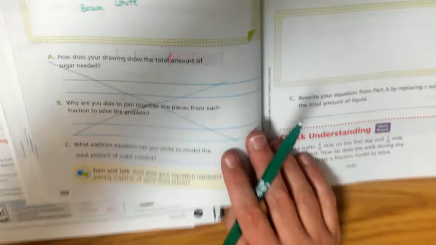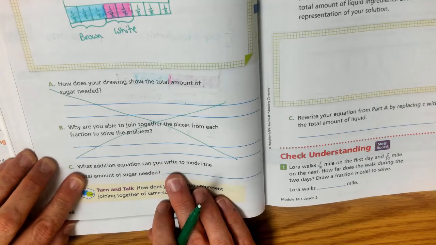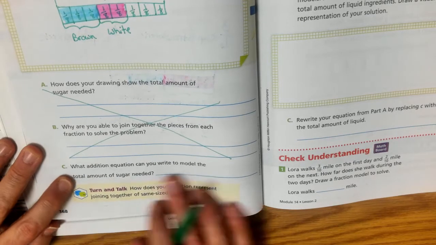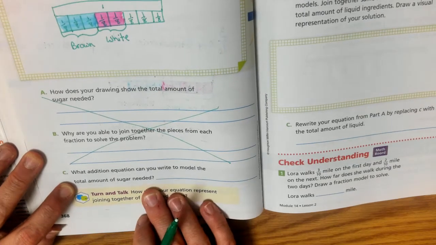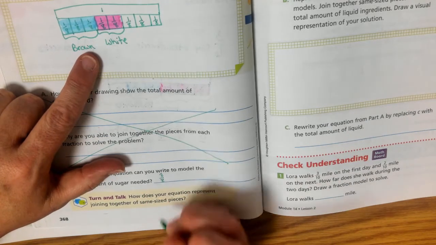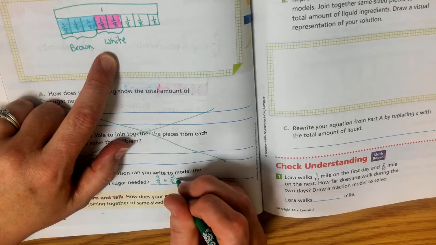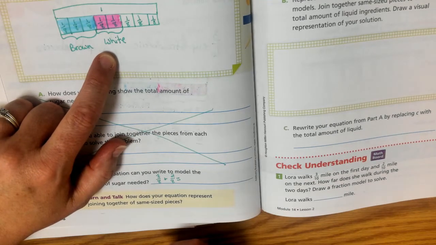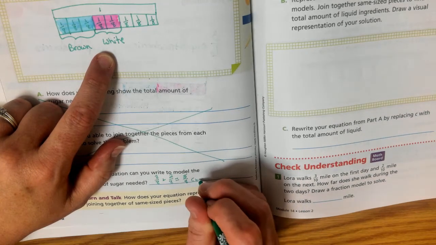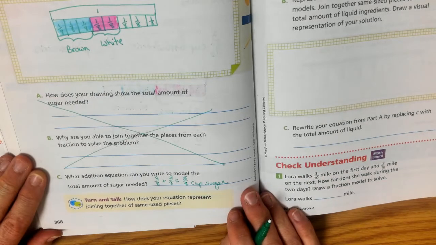So I would rather just jump down to letter C, and we're going to write our addition equation to model the total amount of sugar needed. So we know we needed 3/8 brown sugar plus 2/8 white sugar, and that's going to equal 5/8 cup sugar. Okay?